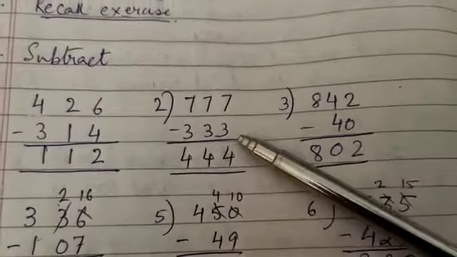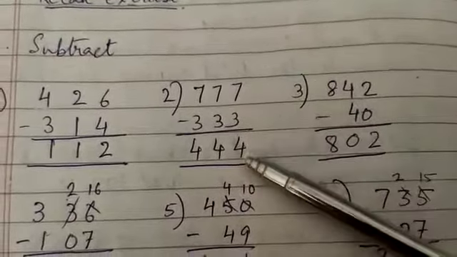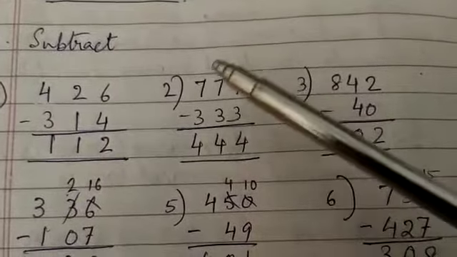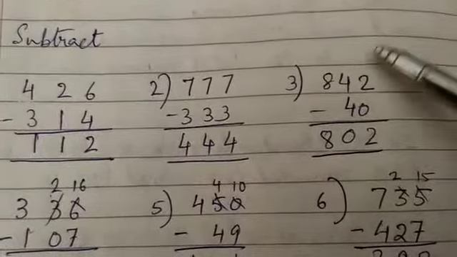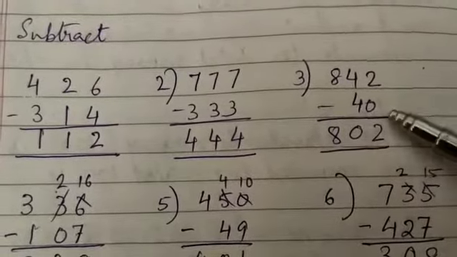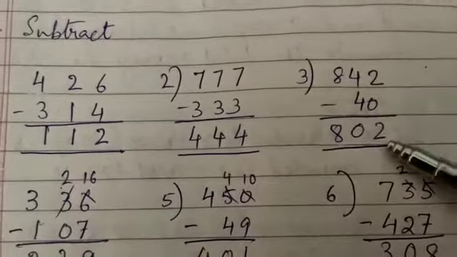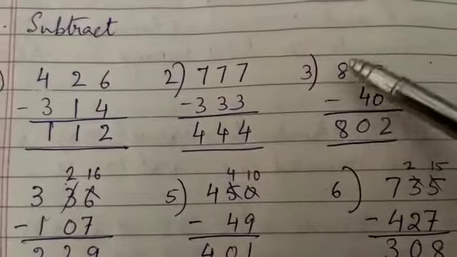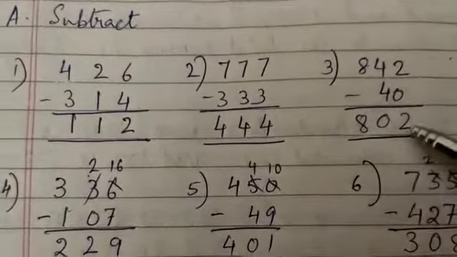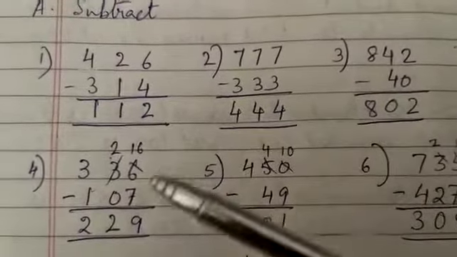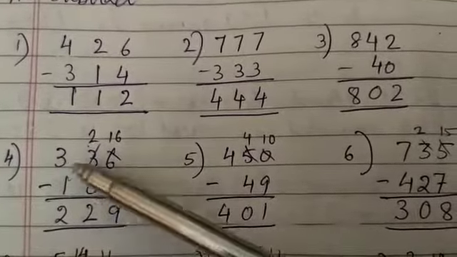777 minus 333. 7 minus 3, 4. Your answer is 444. 842 minus 40. 2 minus 0, 2. 4 minus 4, 0. No digit here, so bring down 8, 800. 802 is your answer.